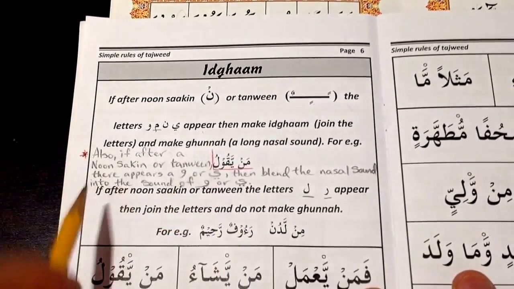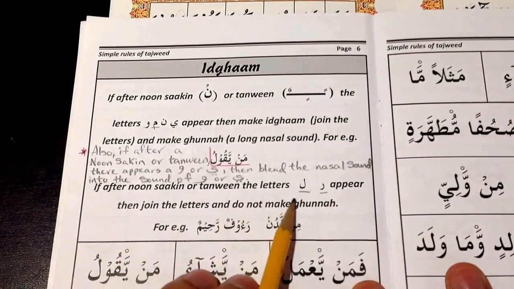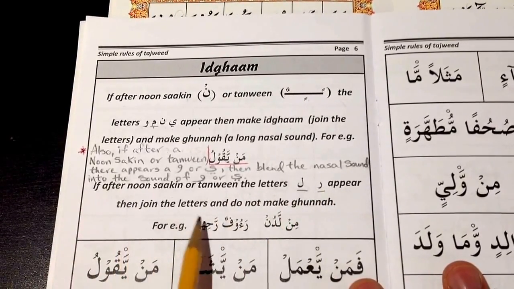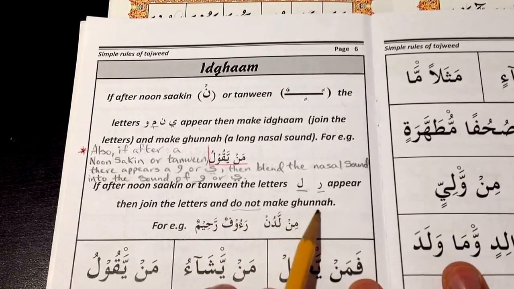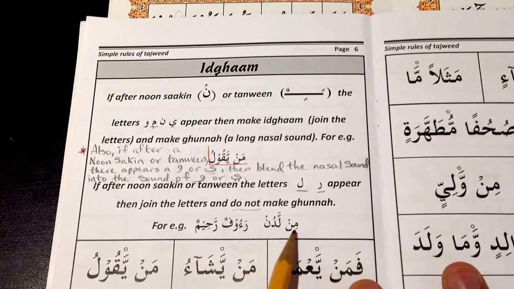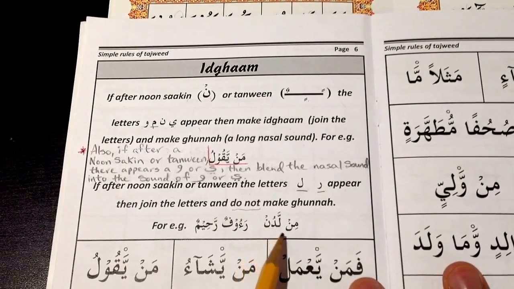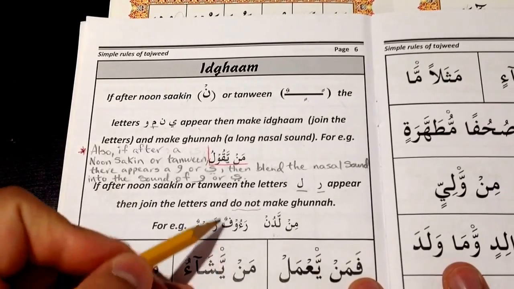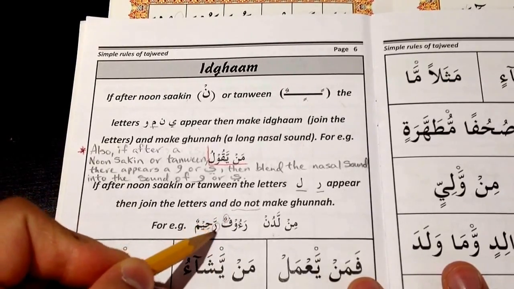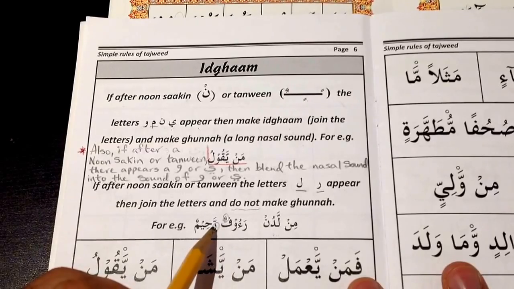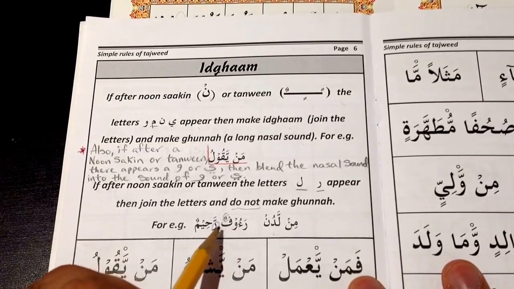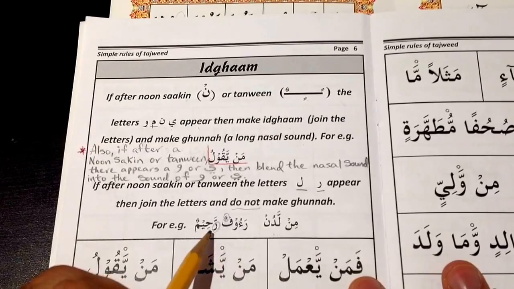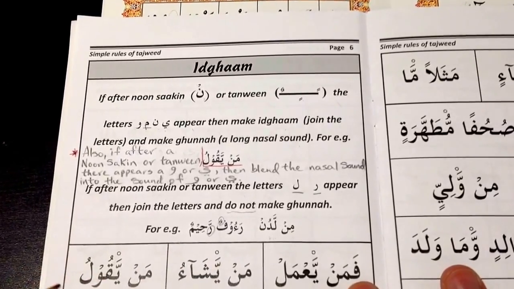Okay? Now, if after nun sakin or tanween the letters lam or ra appear, then join the letters and do not make ghunna. For example, miladun. So we're not allowed to say it with ghunna. That's wrong. You cannot make ghunna on lam. It has to be without ghunna, or ra'ufur rahimun. See, after tanween, there is a ra. So you join the letters, but you do not make any ghunna. Ra'ufur rahimun. So this is idgham.